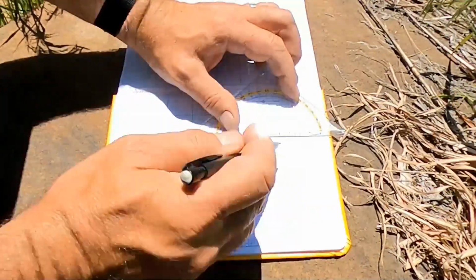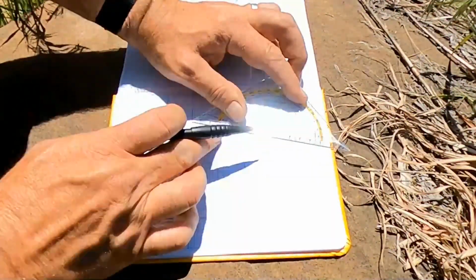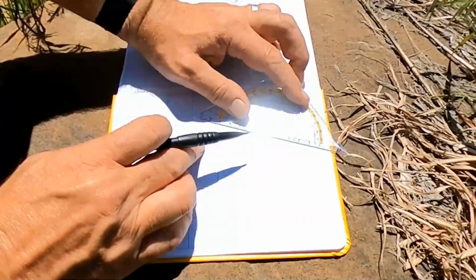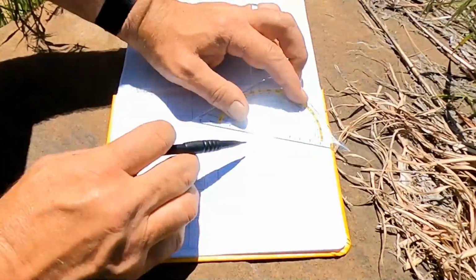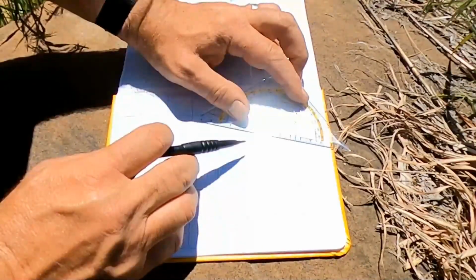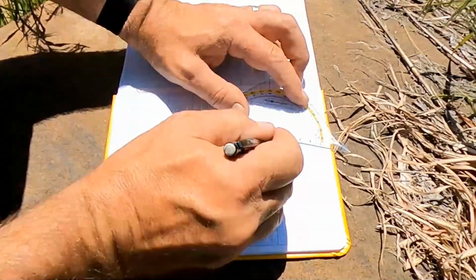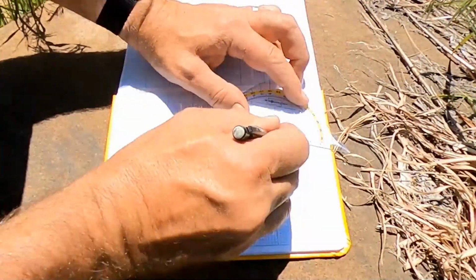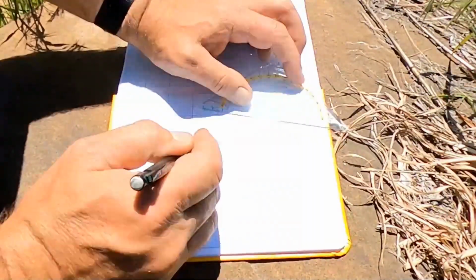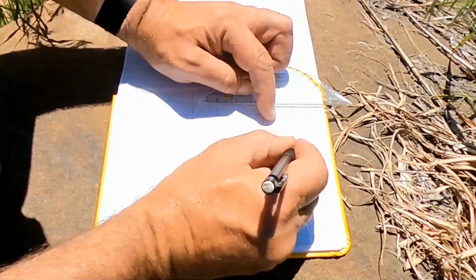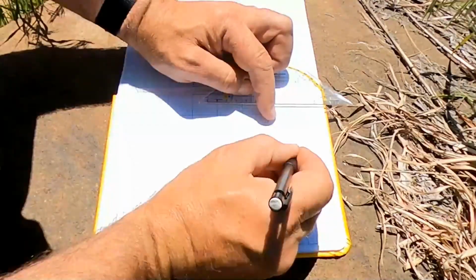So here's my little subdivision on that thing. So we're going to just turn this one until I get 15 degrees to the east right there. And I'm going to draw my strike symbol. That is my strike symbol, a little overemphasized, north 15 east.